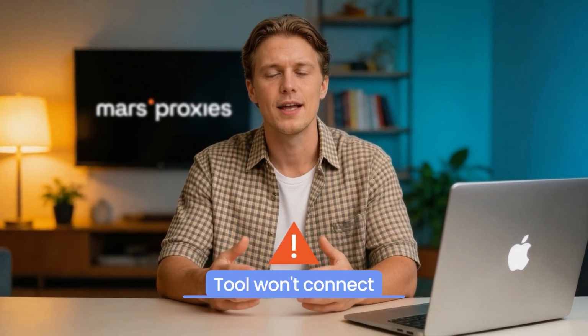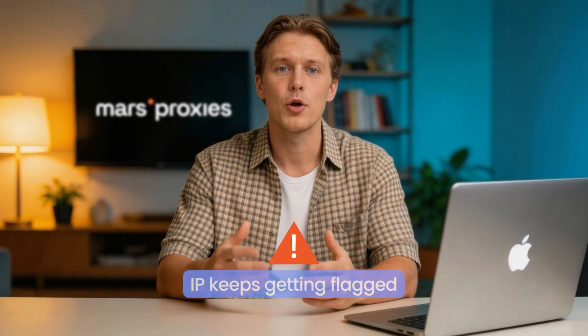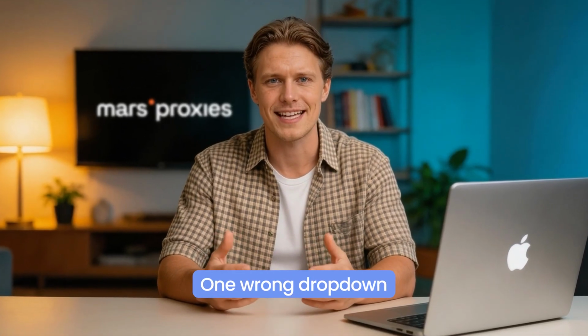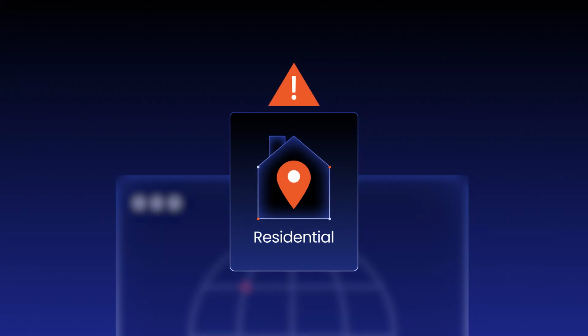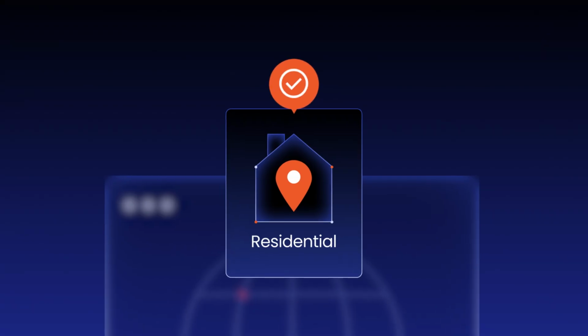You bought residential proxies. Now your tool won't connect, your IP keeps getting flagged, and you're burning gigabytes for nothing. Here's the part nobody tells you. Most of those failures aren't caused by proxies. It's one wrong dropdown during setup. Fix that, and the same proxies that were failing start working in under a minute.